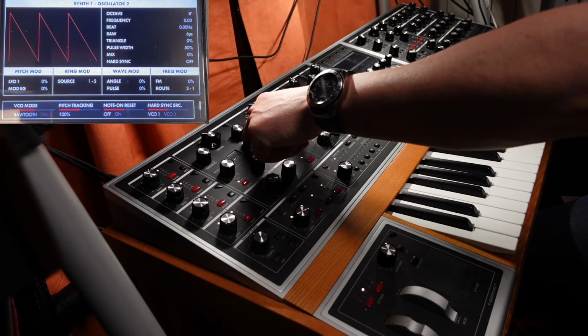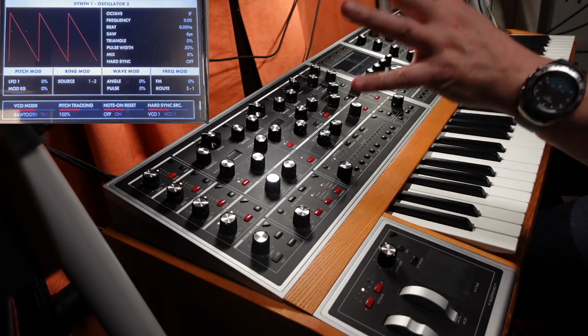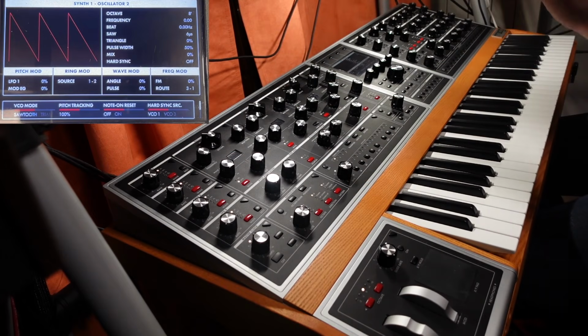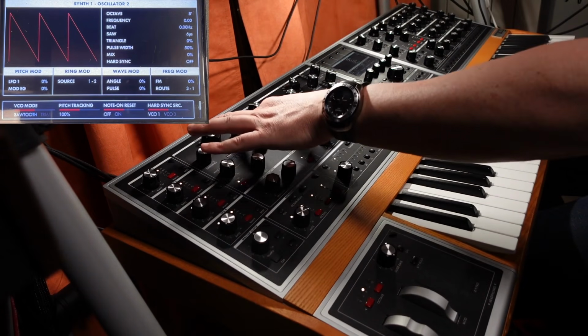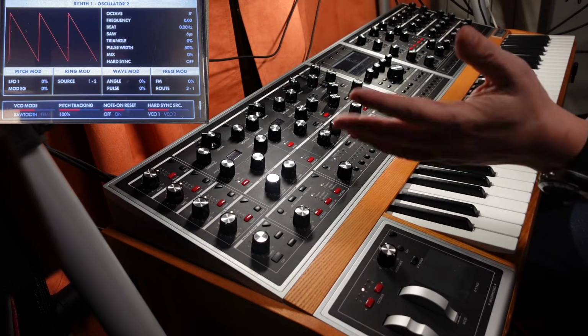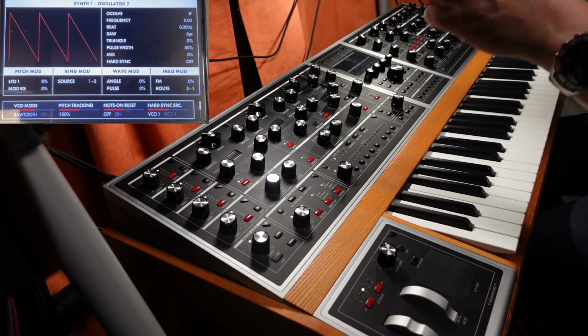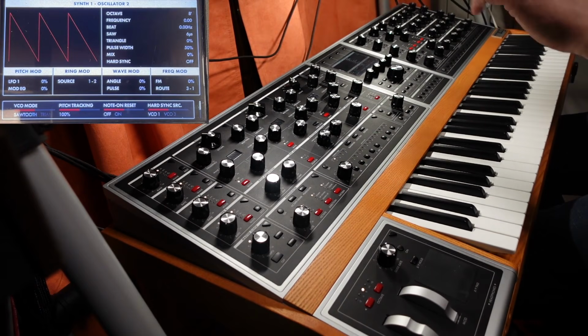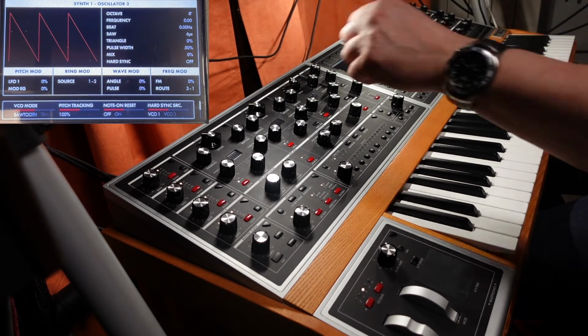About frequency and bit frequency, I will show you the difference. That for me is very important, and I don't use the bit frequency knob. I mean, you can use it just for something, but not if you want to detune the oscillator.